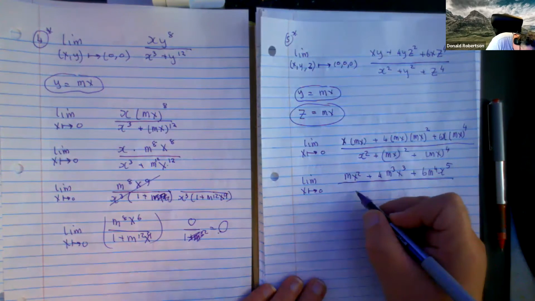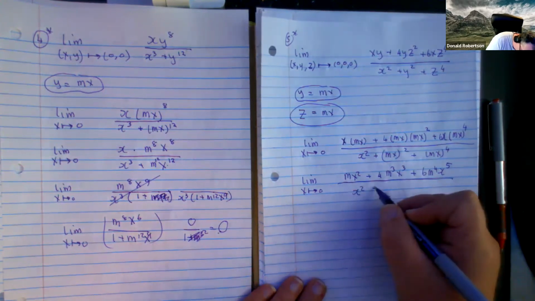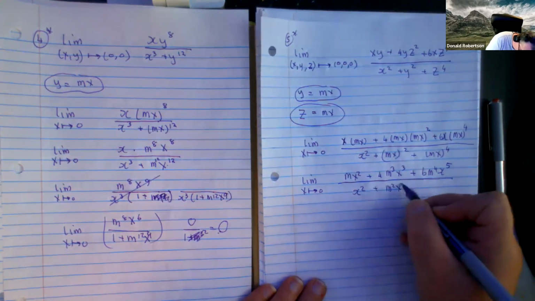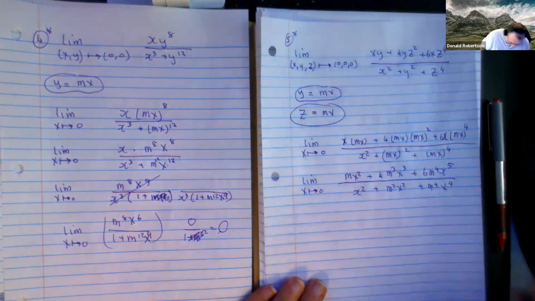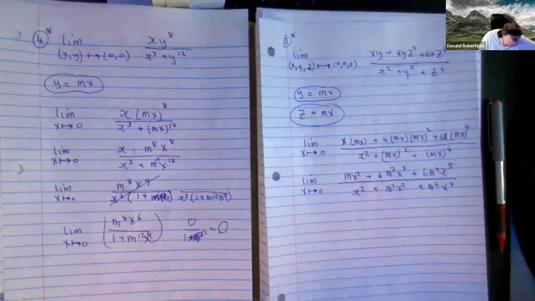And here I have an x squared, an m squared x squared, and an m to the 4 x to the 4. Are we good so far? Are you comfortable with the pieces?